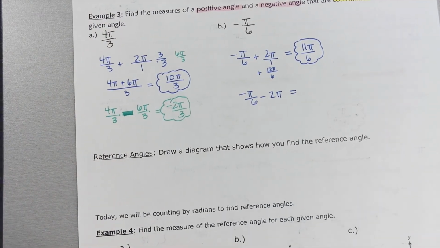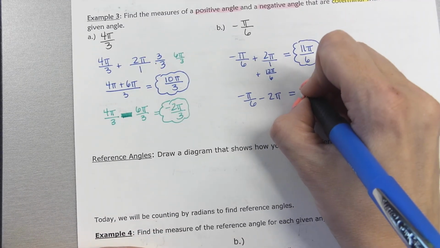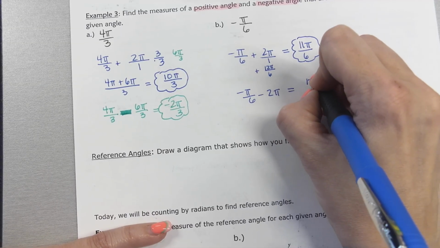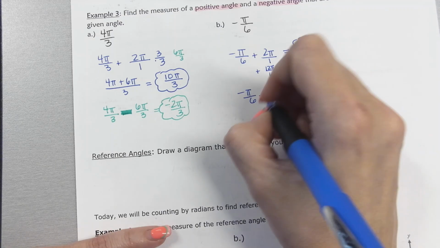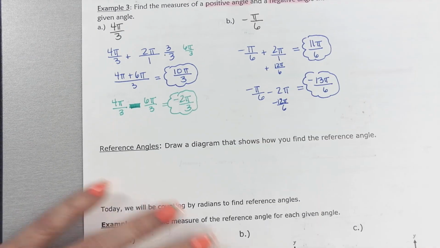Great. And then, Nolan, what did you get when you did the subtraction? Close. Yeah. Yep. Great. And again, once you do that conversion, we're just subtracting that 12 there. Okay?